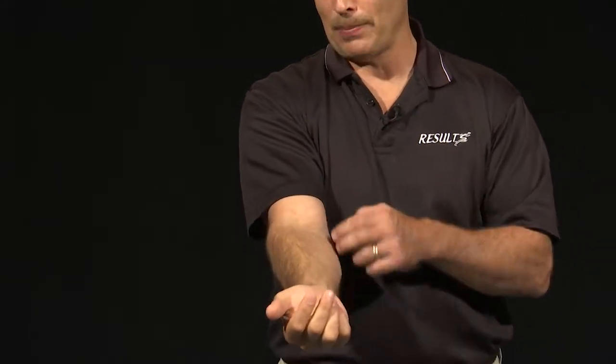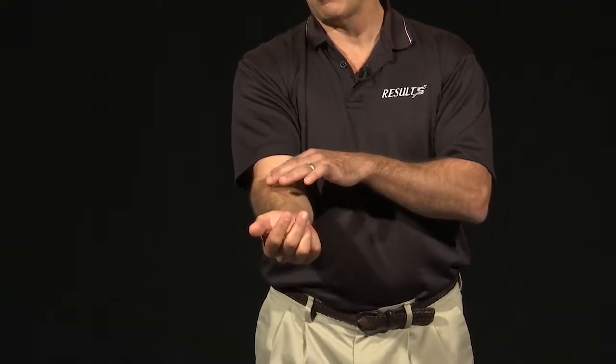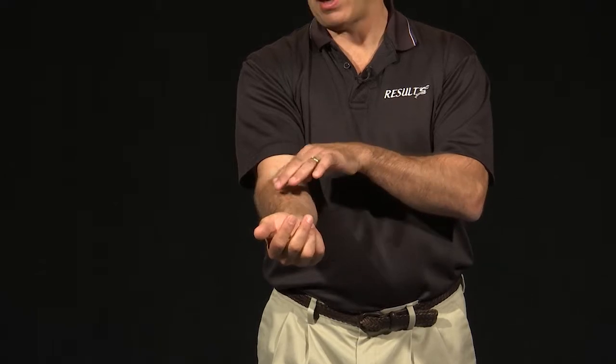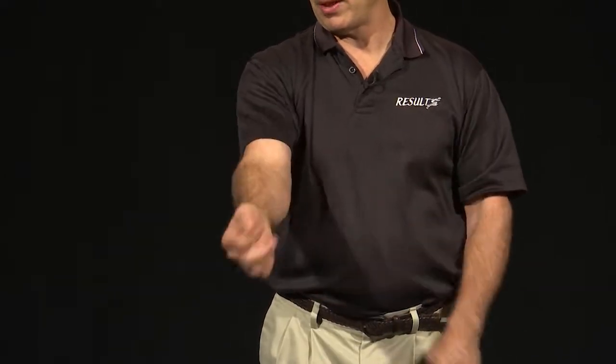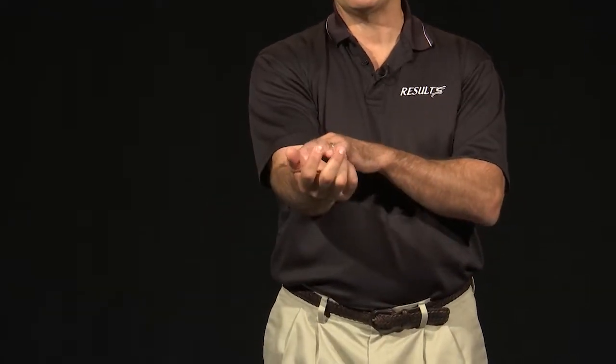The next is the supinator on the lateral third of the forearm. It actually has 2 heads. One's on the lateral epicondyle, and another one's going to be over on the ulna, and it's going to come over and insert about 1/3 of the way down into the radius. So it's going to help supinate, especially when the elbow is extended. It's a more effective supinator when the elbow is extended. When the elbow is flexed 90 degrees, the biceps becomes a more effective supinator. So that's the second deep muscle.